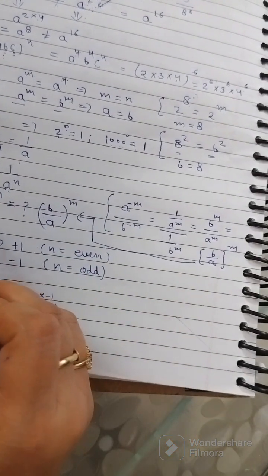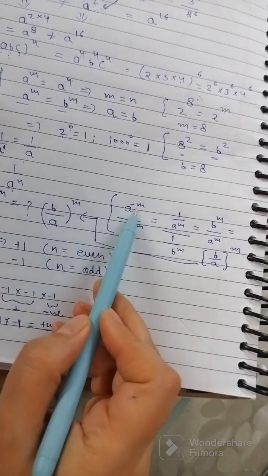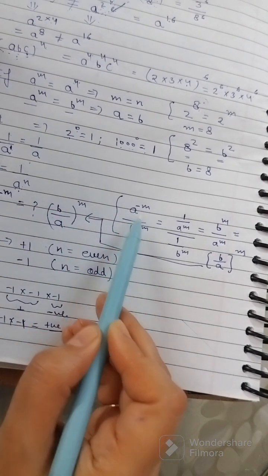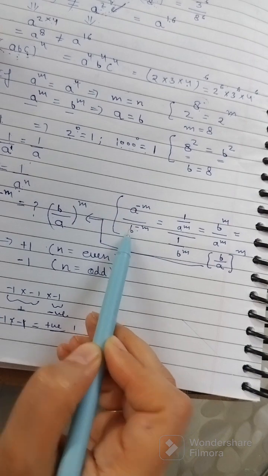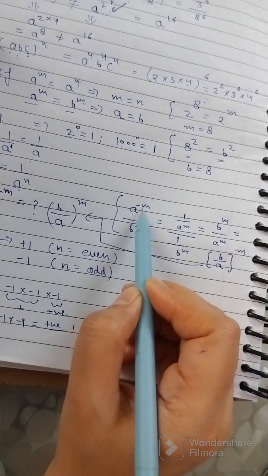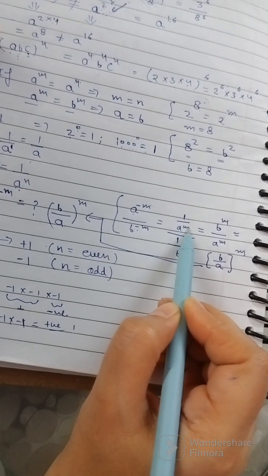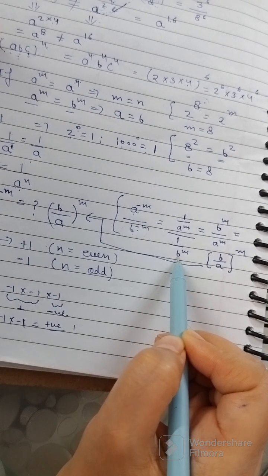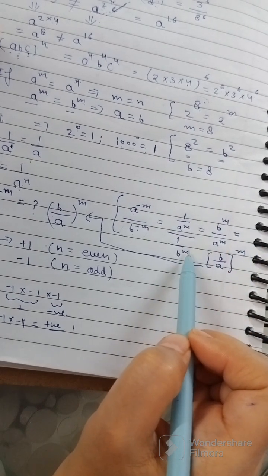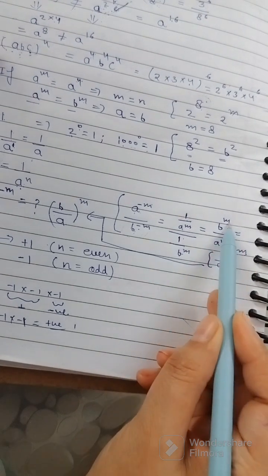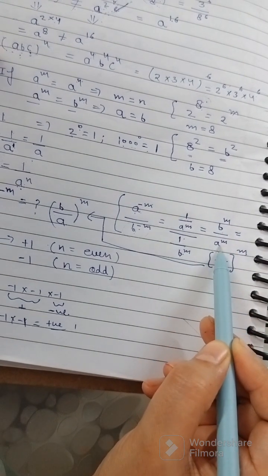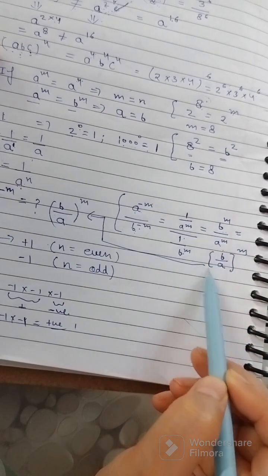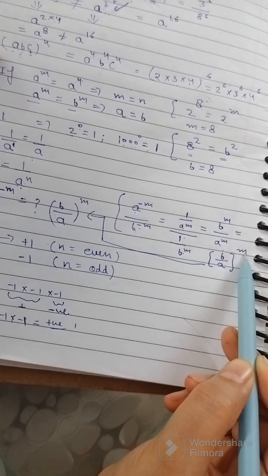A upon b raised to power minus m can be written as a raised to power minus m upon b raised to power minus m, since in case of division the power gets distributed. Now, the inverse of this can be written as 1 upon a raised to power m, and similarly 1 upon b raised to power m. Converted, it is b raised to power m upon a raised to power m. Now we know that in case of division the power gets distributed, so we can write it as b upon a, whole raised to power m.